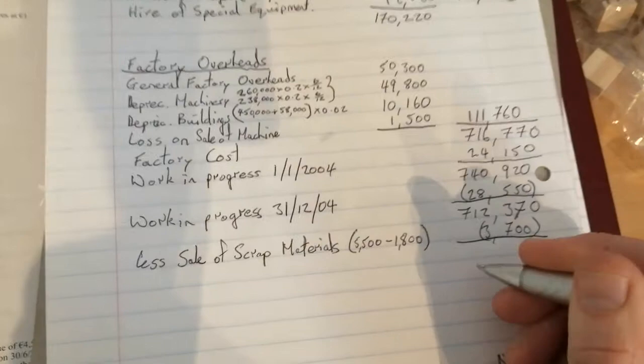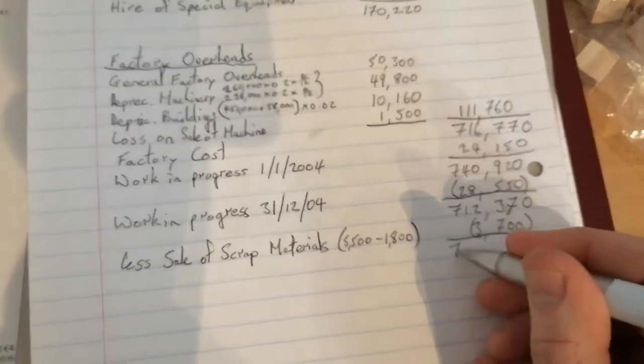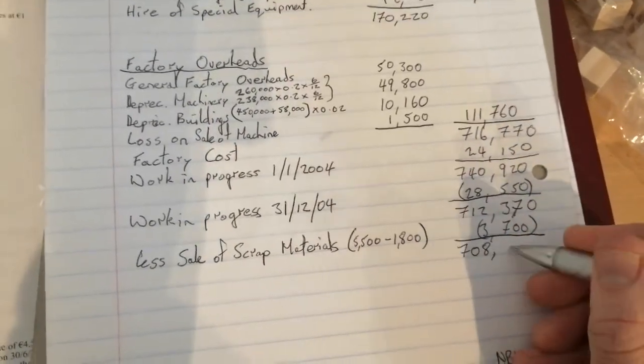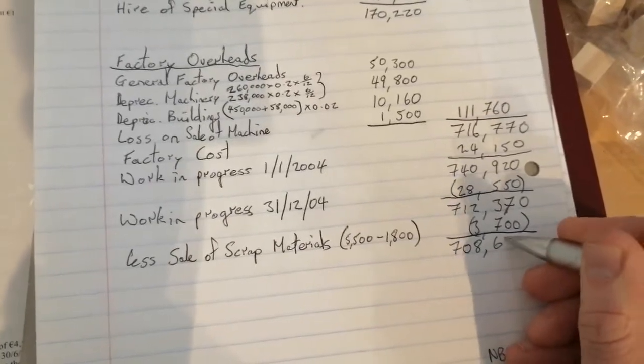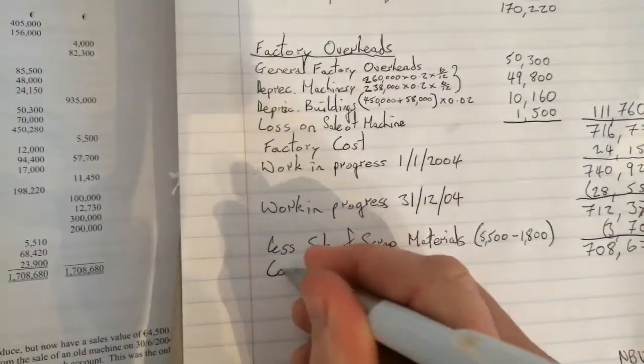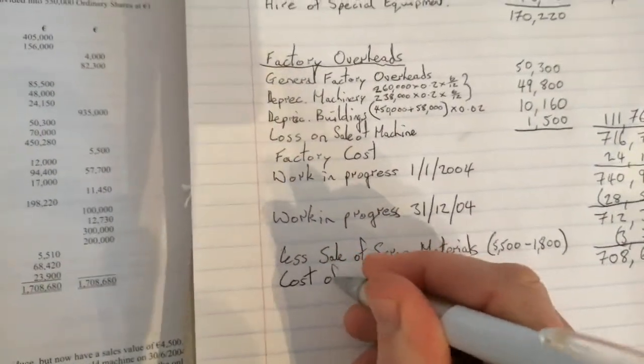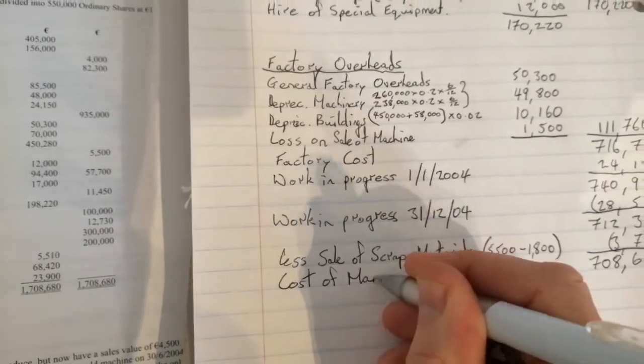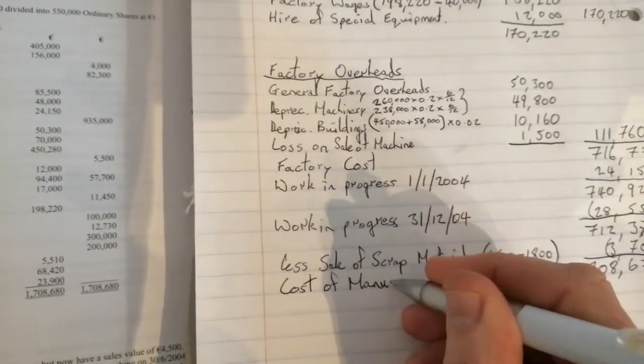And we subtract that, so 708 anyway, isn't it? 708, and 7 from that is 670, isn't it? Okay, and that is your cost of manufacture. That's it, really. Now, one last thing. There's 2 more lines to go in here. Manufacture.